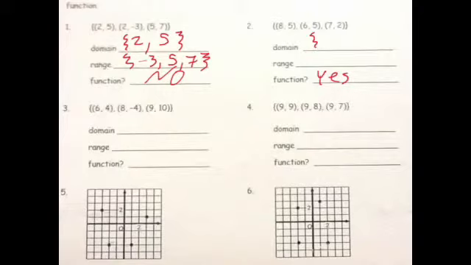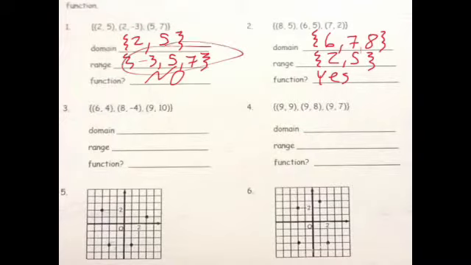The domain on number 2 is just going to be the list of the x values, least to greatest, so 6, 7, 8. And then our range is the list of possible y values. We have 2 and 5. So something to notice, if you have less domain than you have range, it's not going to be a function. If you have more domain than you have range, then it's quite possible that you'll have a function, but not guaranteed. Let's move on to the next one.